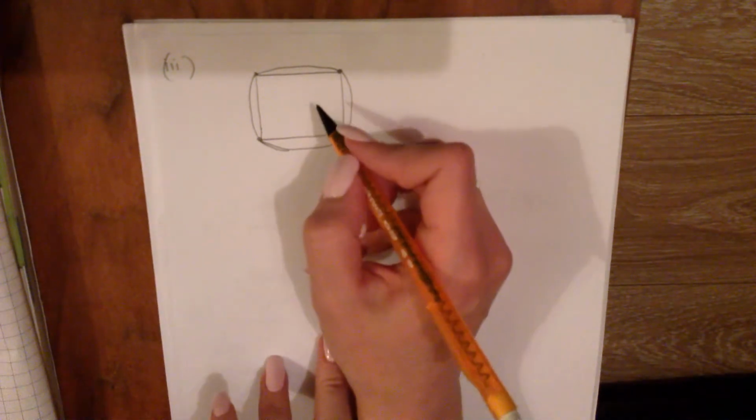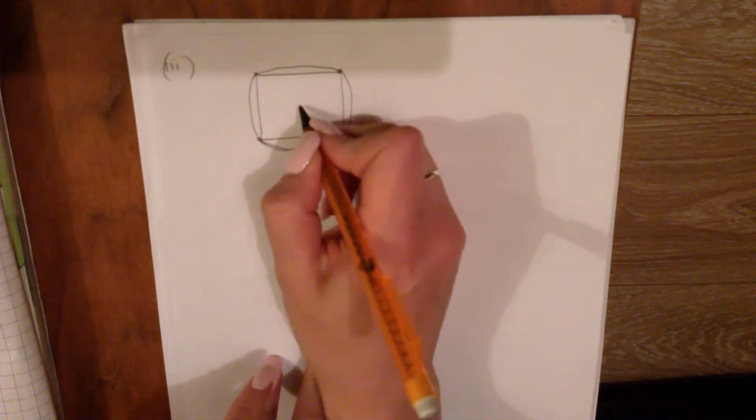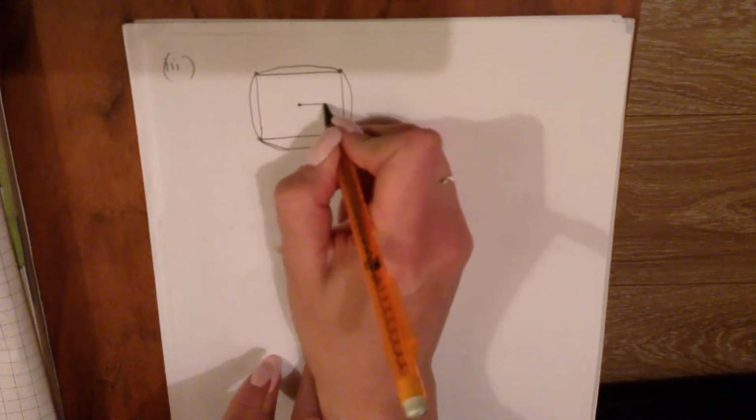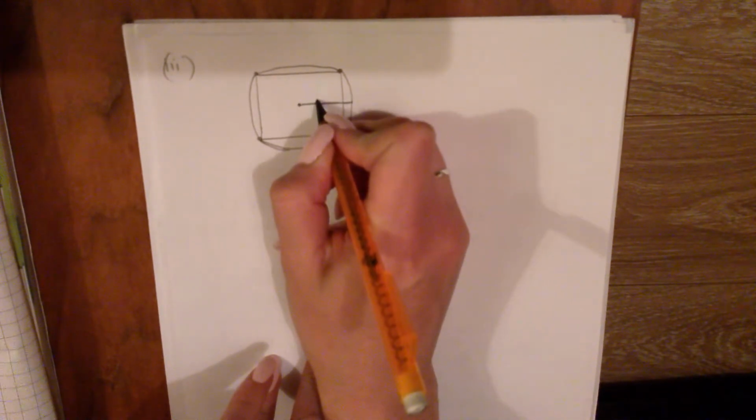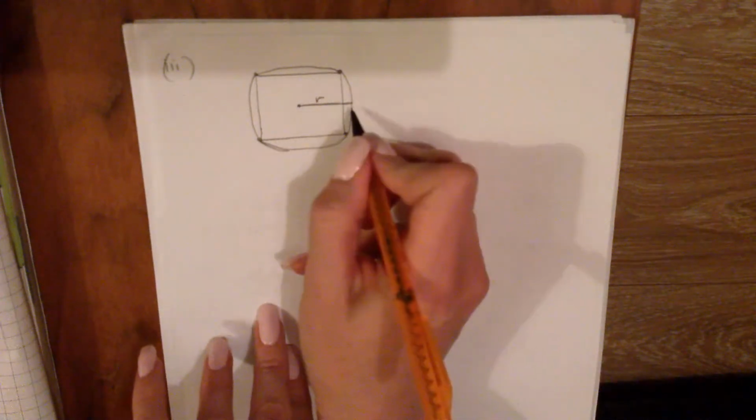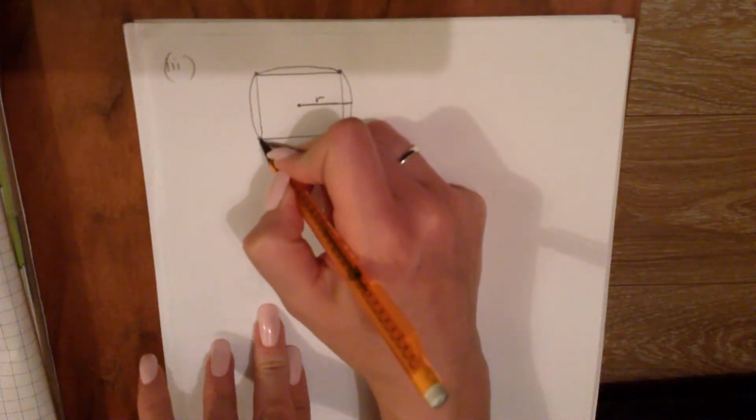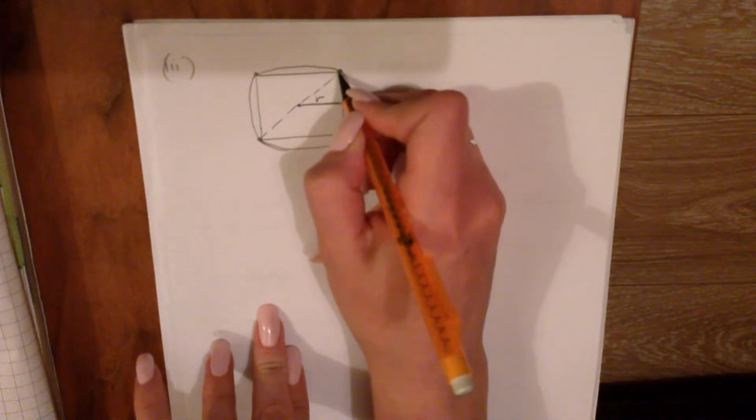So what we're being asked to work out here is what's the radius of our circle. Well, instead of looking at it this way, let's have a look at this here.